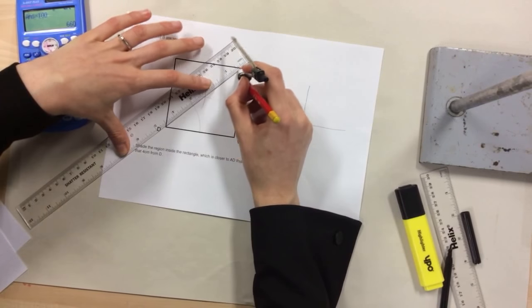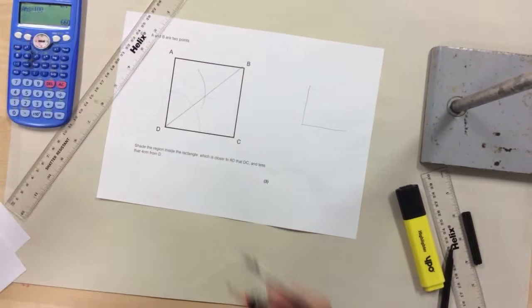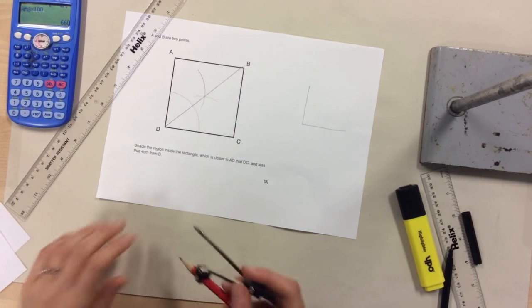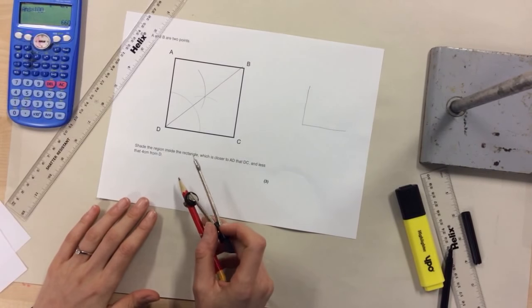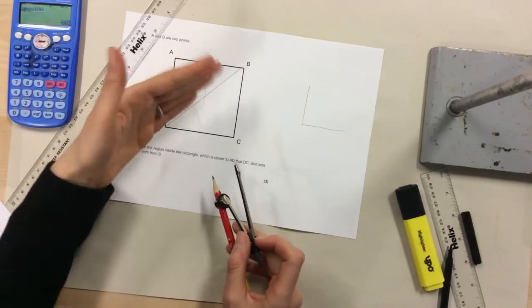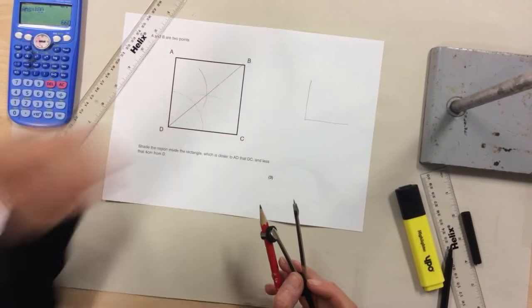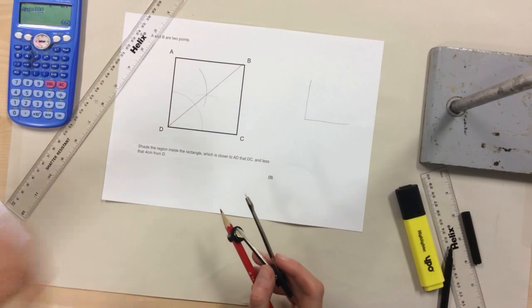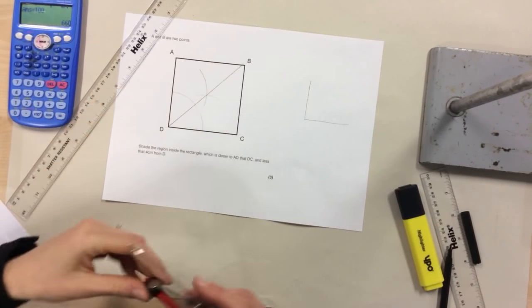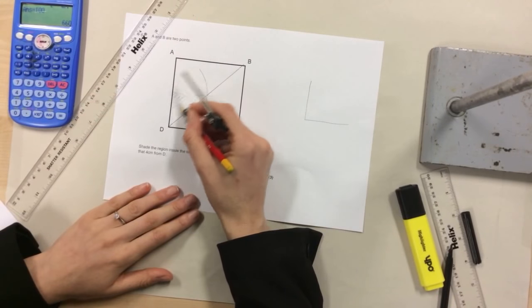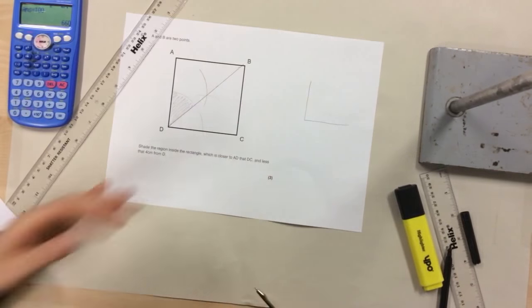I am now going to draw a line going from that corner there through my bisector, and I'm going to keep it going, okay? So the question originally asked me to shade the region inside the rectangle, which is closer to AD, so closer to this line than to this line, and less than 4 centimetres from D, so it's got to be underneath here. So the region that I'm going to shade is this part there.